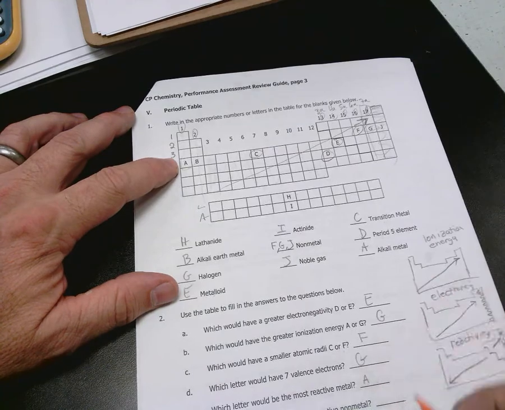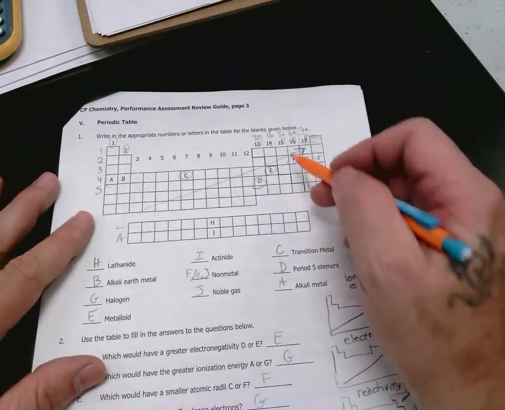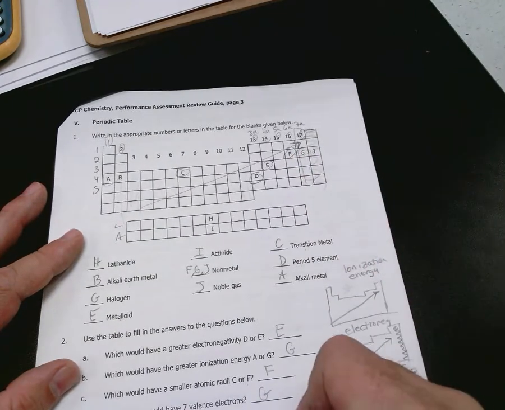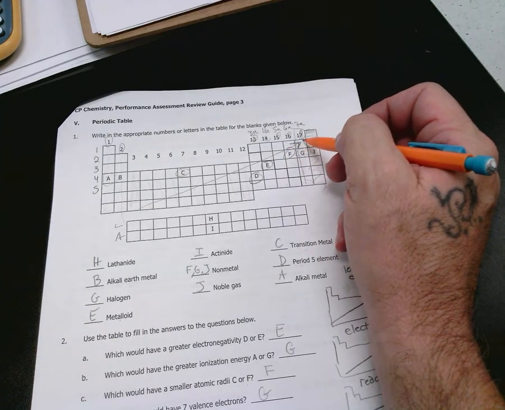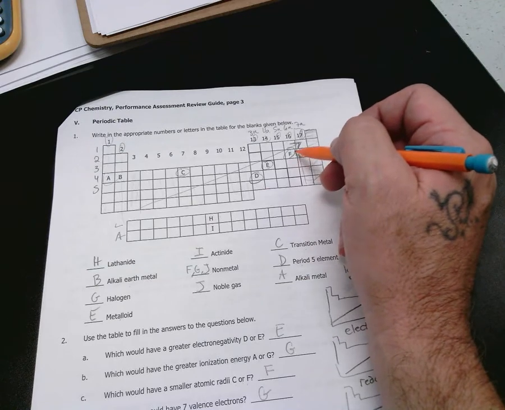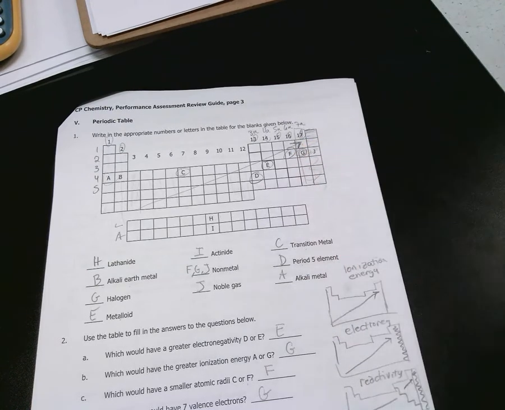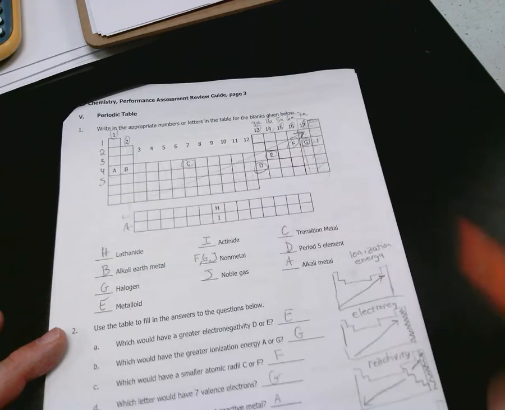Which letter would be the most reactive nonmetal? That would be F. No, G. That would be G. Because it would be the farthest right and closest to the top to fluorine, so it would be this one. I said F because fluorine is the letter F. It belongs right here, and that would be the most reactive nonmetal, but they mess you up by putting an F on here, and the F is actually, fluorine is up there.